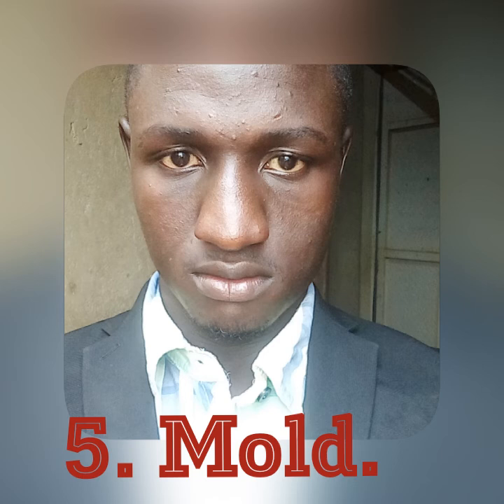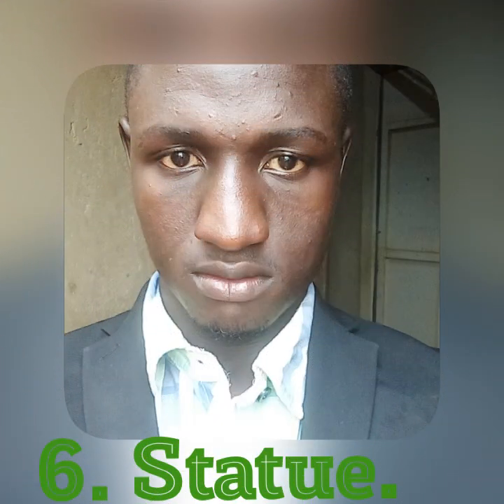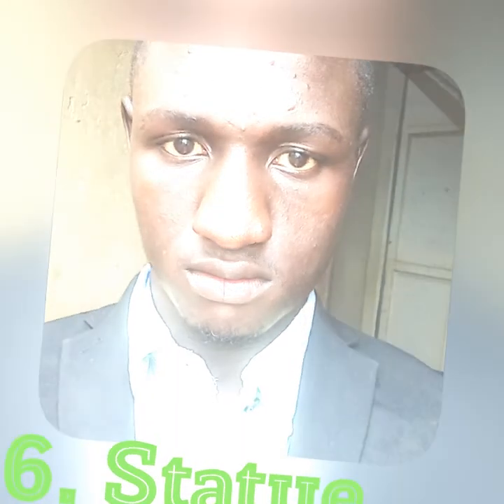Then also we have a statue. A statue is a three-dimensional work of art, usually of persons or animals, created to convey the message of the sculptor. Then another term we have is bust. A bust is a sculpted representation of the head or shoulders of a human figure.